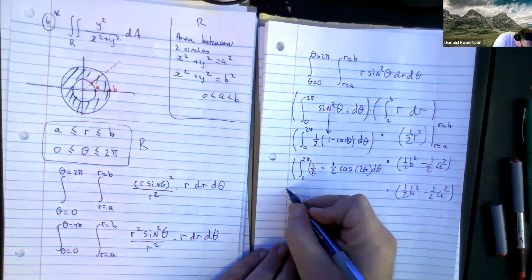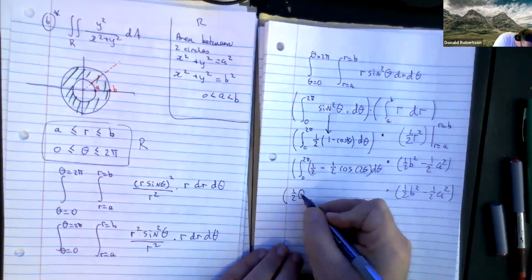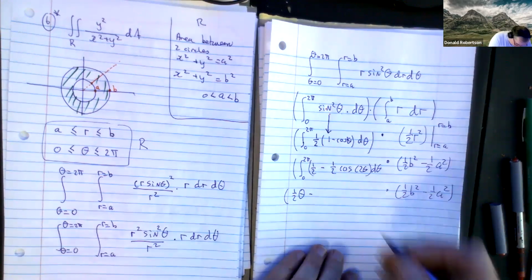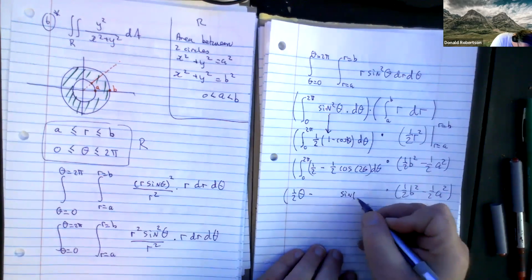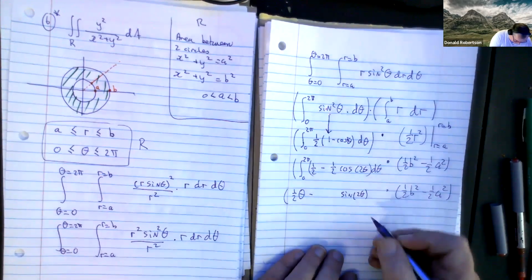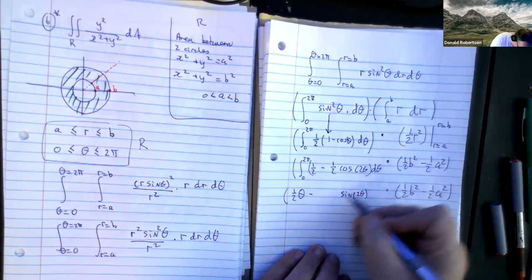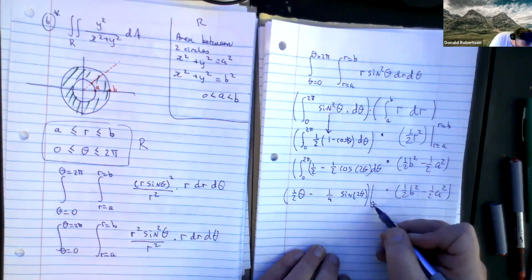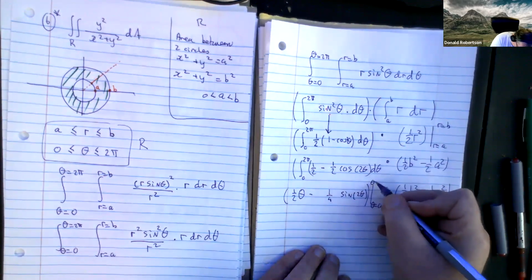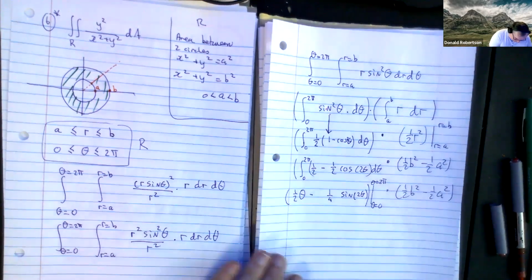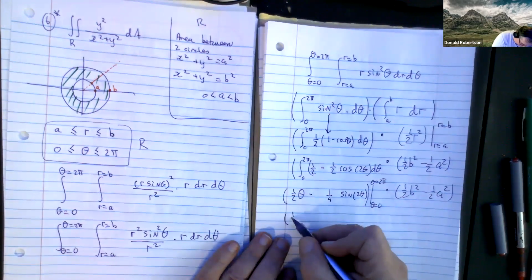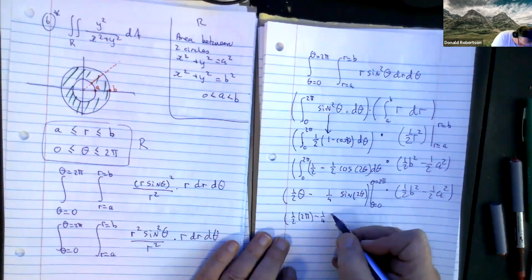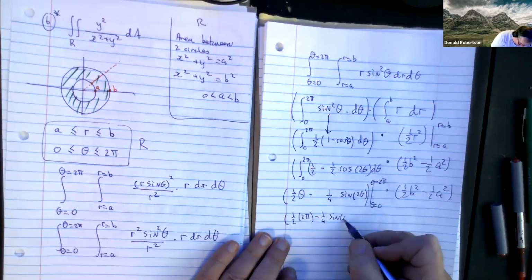Integrate 1/2, you get 1/2 theta. If you integrate a cosine of 2 theta, you will get a sine of 2 theta times an extra 1/2. And then you can evaluate it at theta equals 0 and theta equals 2 pi. You get 1/2 times 2 pi, take away a quarter of the sine of what, 4 pi?